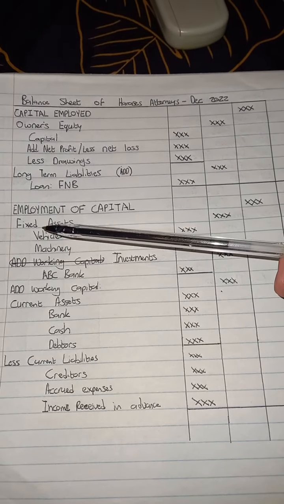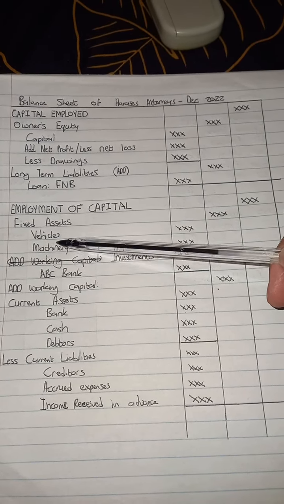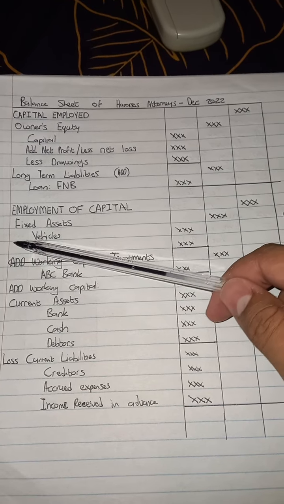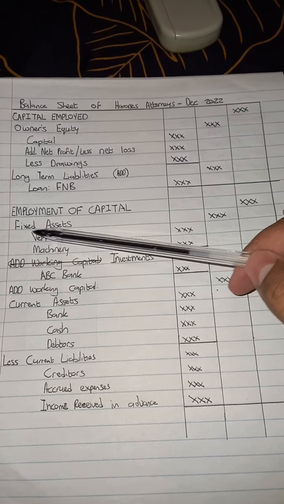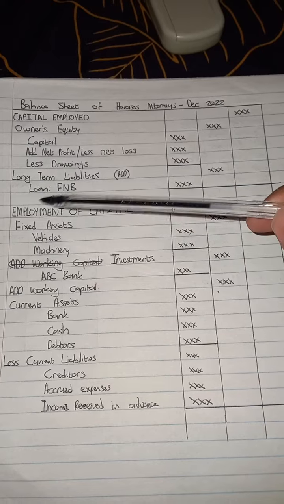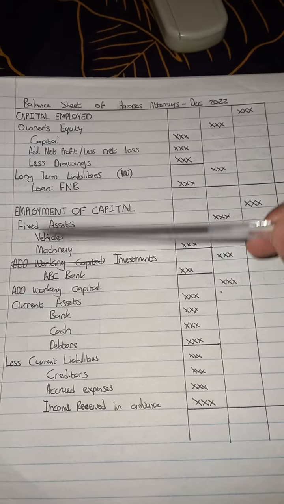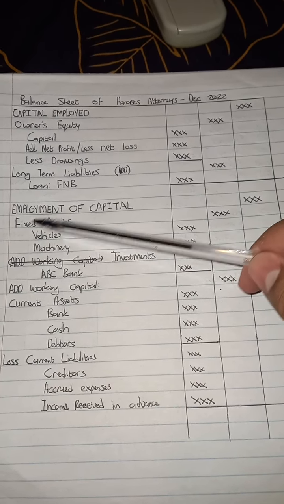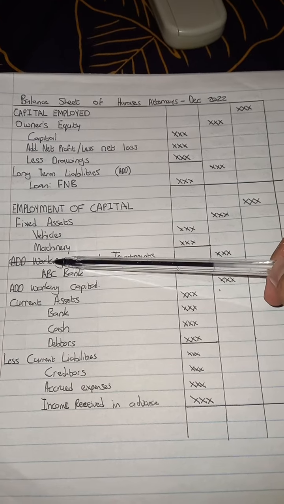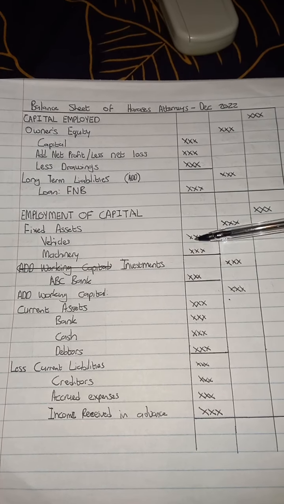Notice again with all of this, it just makes it a bit easier to work if you leave a little space in between the indentations when you're adding up certain things. So under the fixed assets, you can have any fixed assets, obviously. So I just use the example of vehicles and machinery. Then you enter their values.